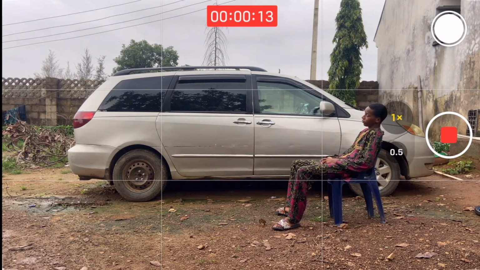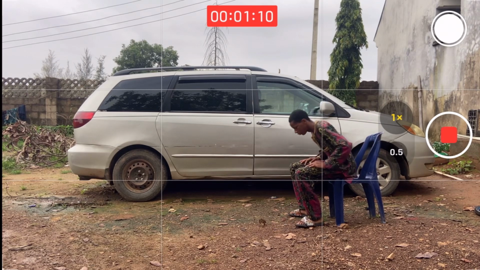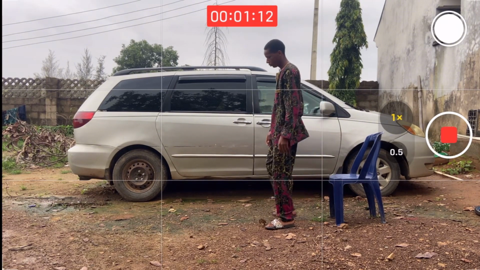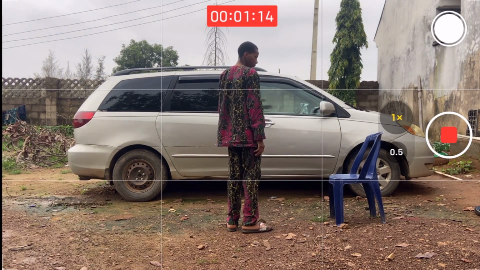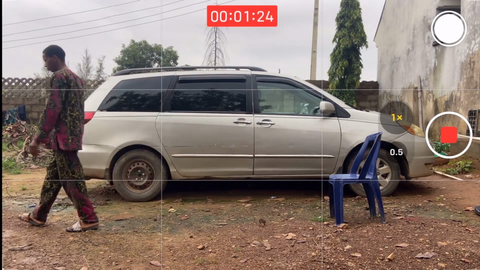So after some time you stand up from here, then you pretend to look at yourself. You understand? Stand up, pretend to look at yourself, then you walk away. Make sure you are looking at the same direction where you were sitting before. You understand? Before walking out of the camera.